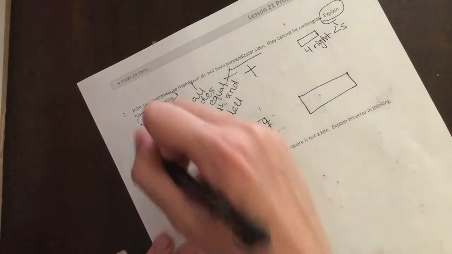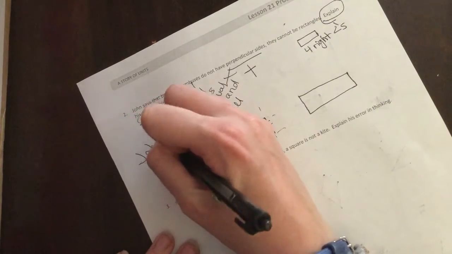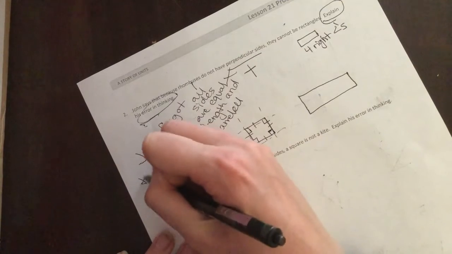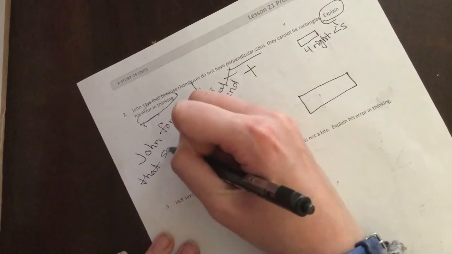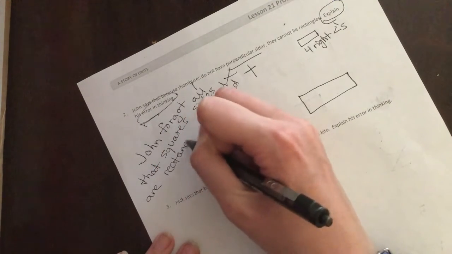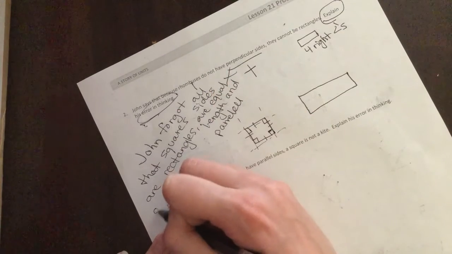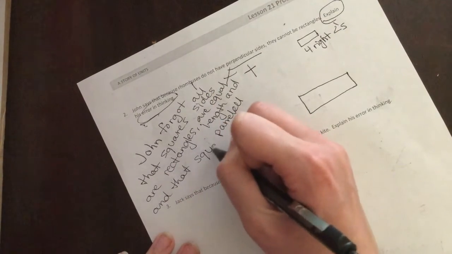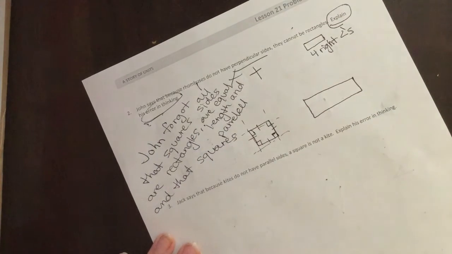So I'm going to write, John forgot that squares are rectangles and that squares are rhombuses.